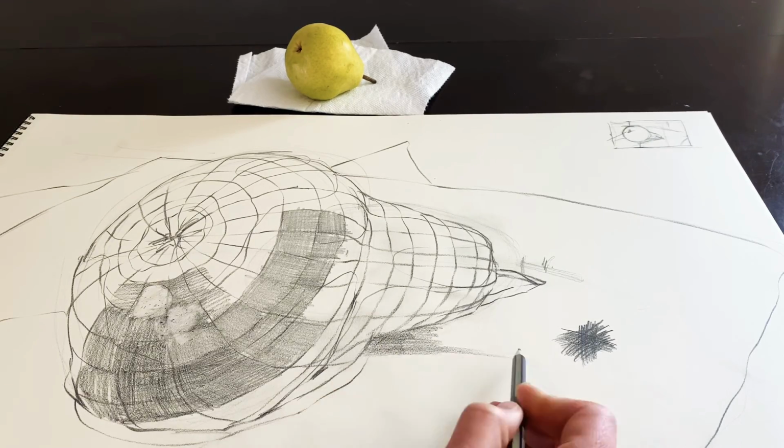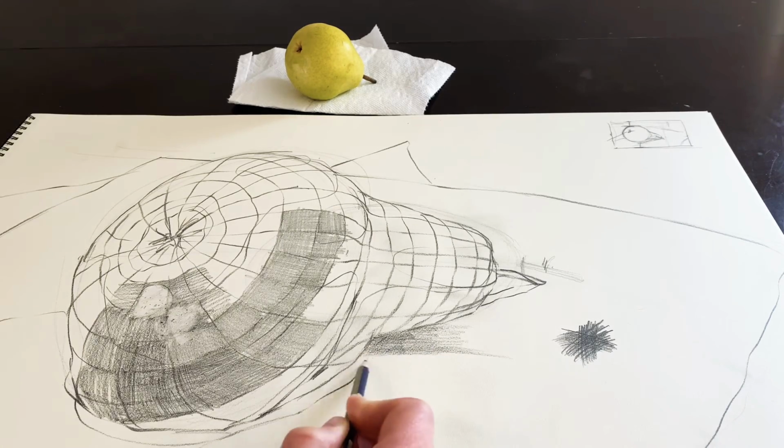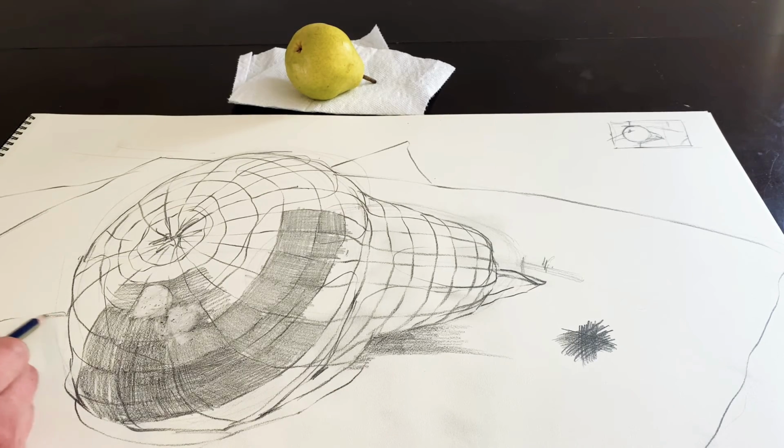So if you make big horizontal marks, it will flatten out a space. Now, we might want that. We definitely would want that for something like the shadow. So the shadow that we see on the side of the pear, we want to make big horizontal marks.